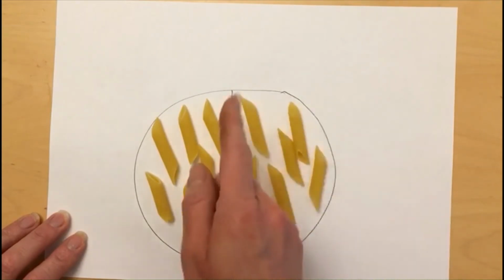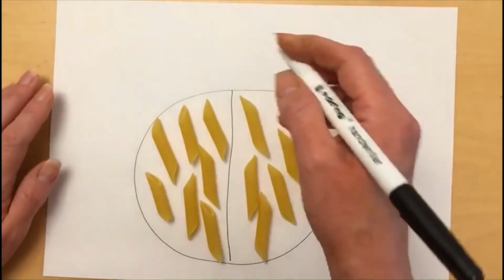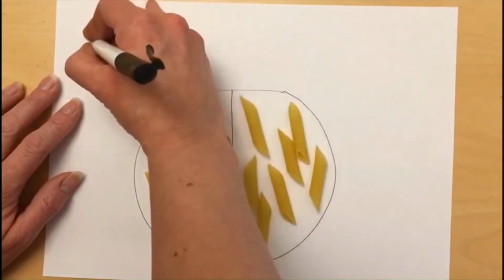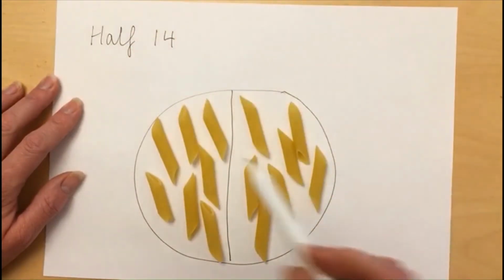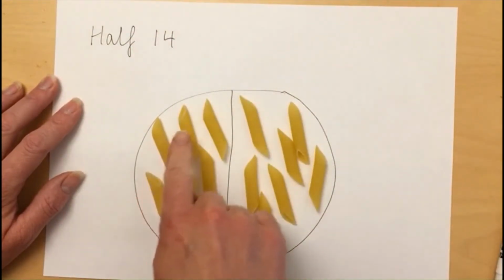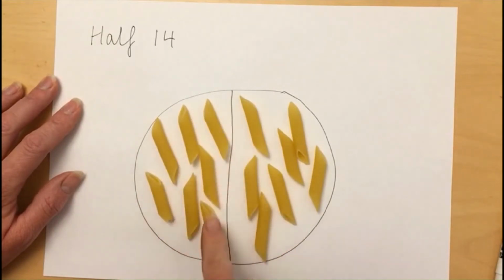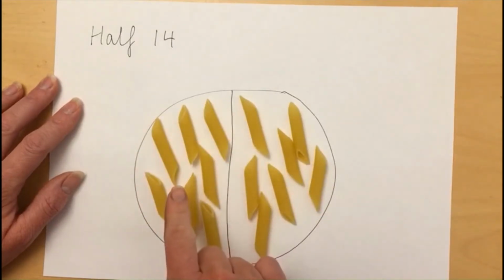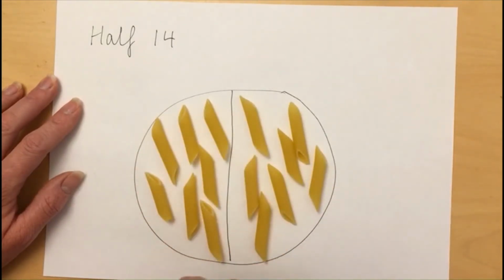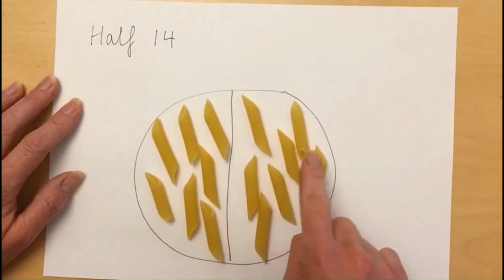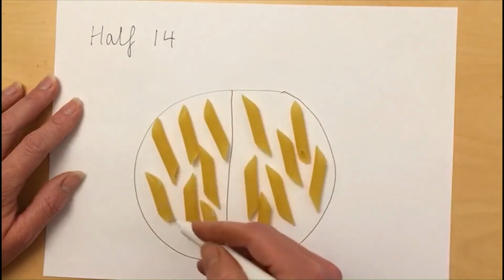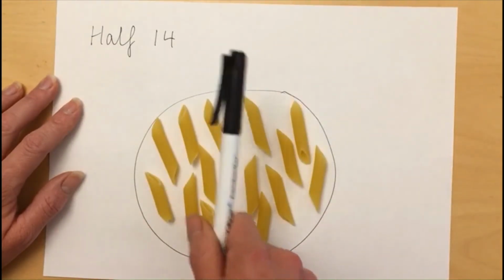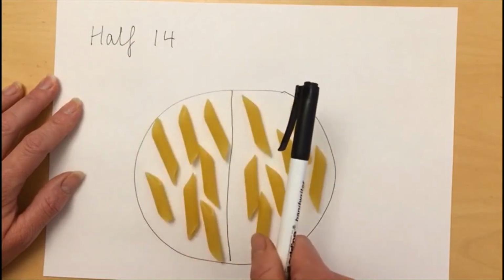So how much have we got on each side? So we are finding out what half of 14 is. Let's count them. 1, 2, 3, 4, 5, 6, 7. There are 7 pieces of pasta on this side. There should be 7 on the other. Let's count them just to check. 1, 2, 3, 4, 5, 6, 7. So we have 14 altogether. We have split them so both sides are equal.